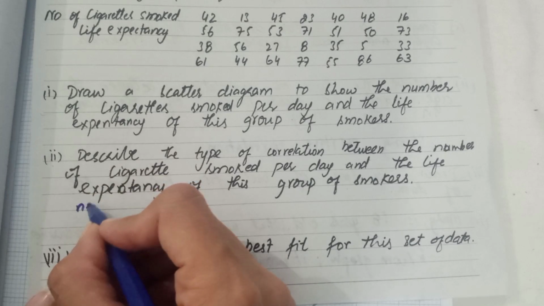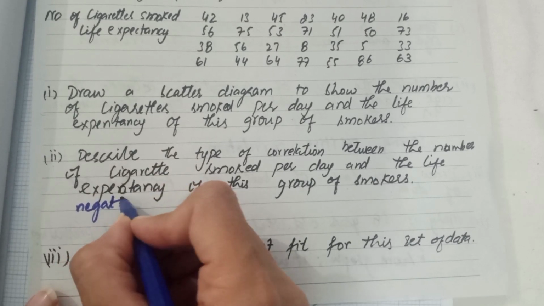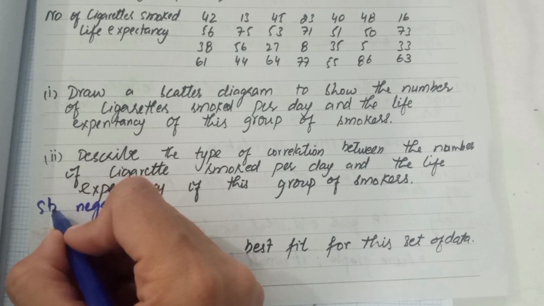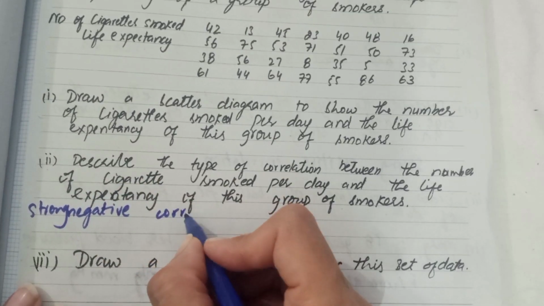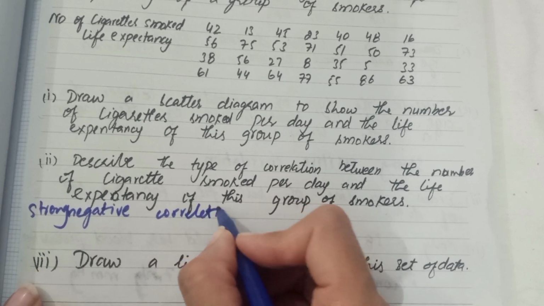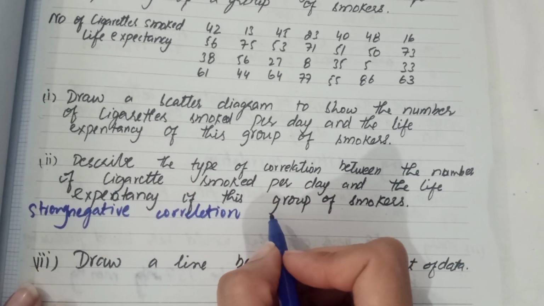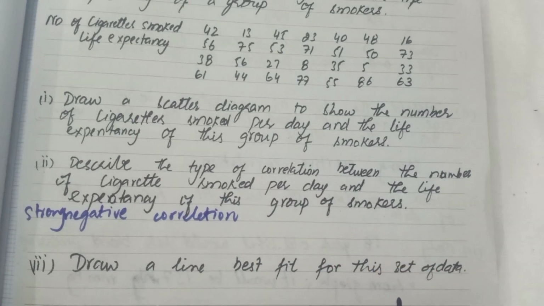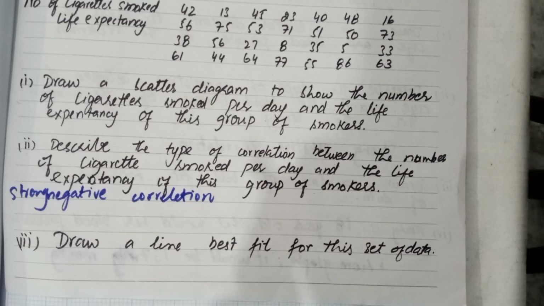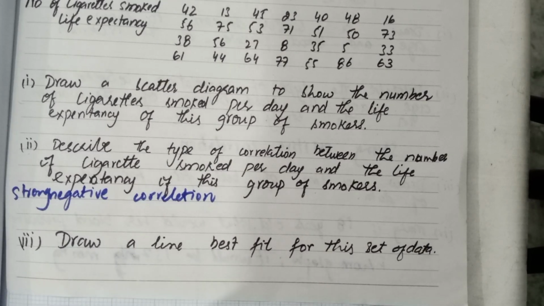And this is the strong negative correlation, which means that the more the cigarettes smoked, the less the life expectancy. Now students, part number 3, draw a line of best fit for this set of data.